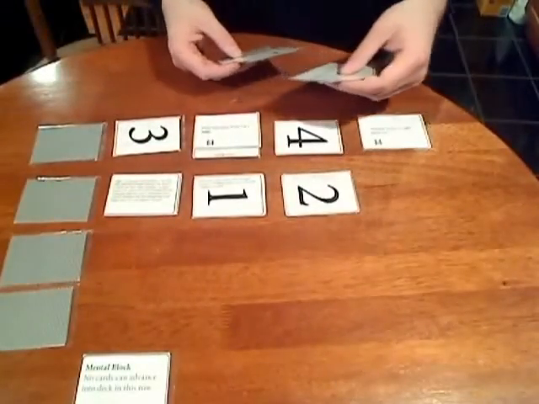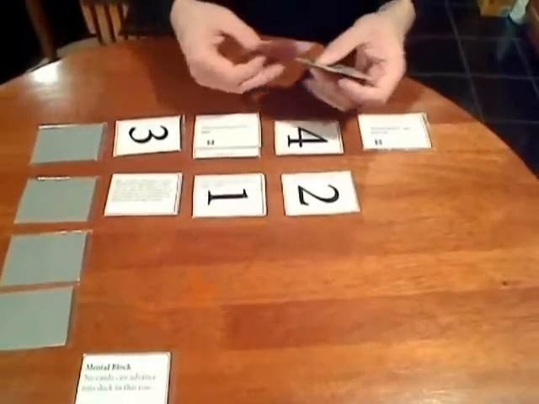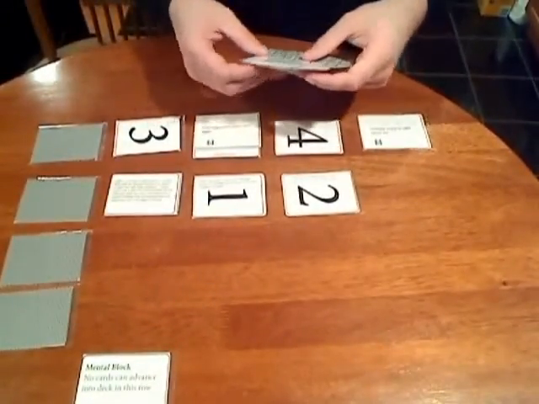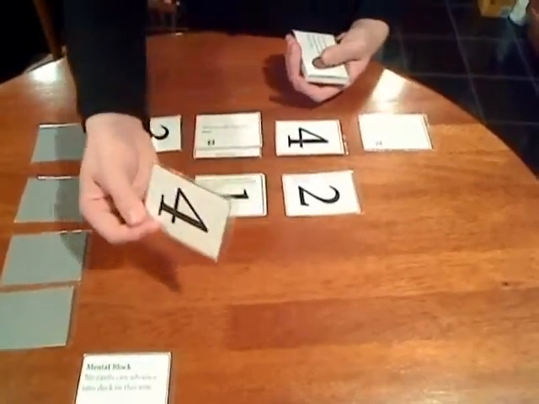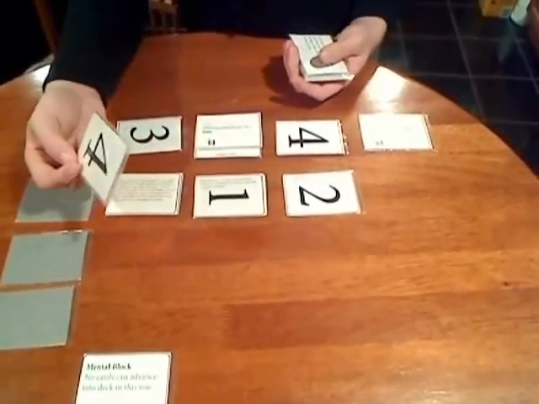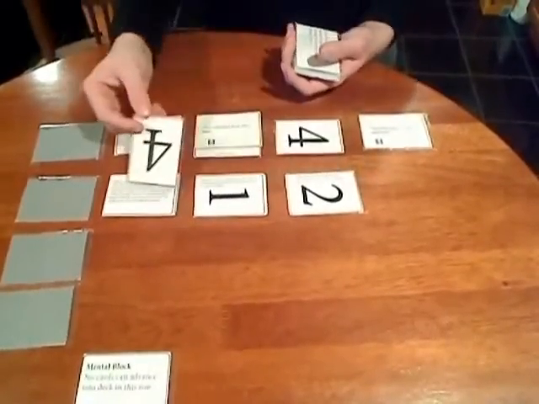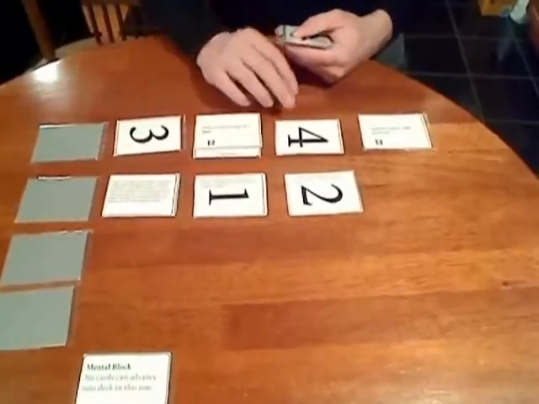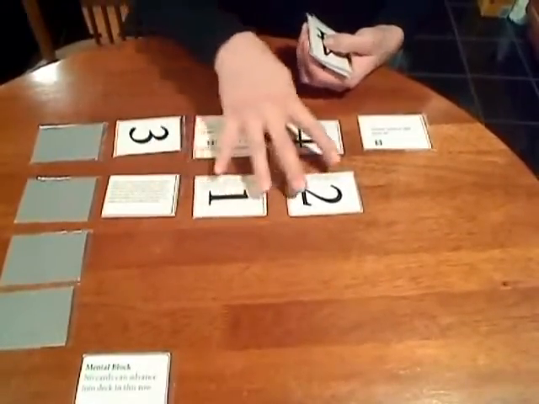So right now, we played the mental block. I'm going to play until I can't make any more plays. I can use the strength forward card to break any of these 3 cards up here. I can't break the row behind it because there are still things blocking in front of it.